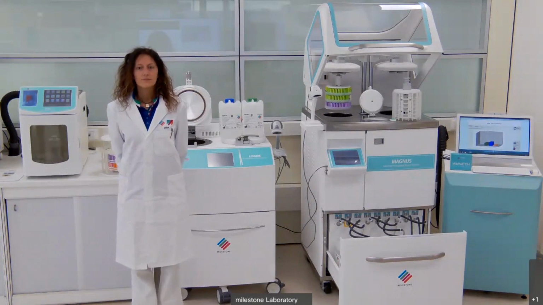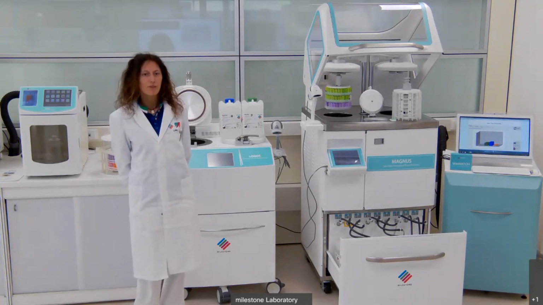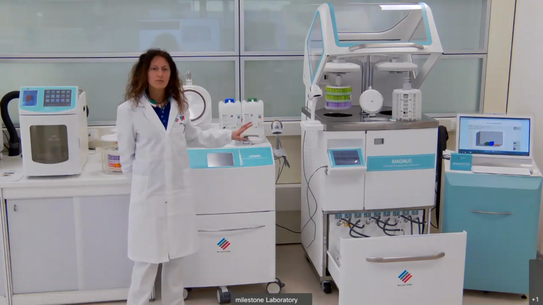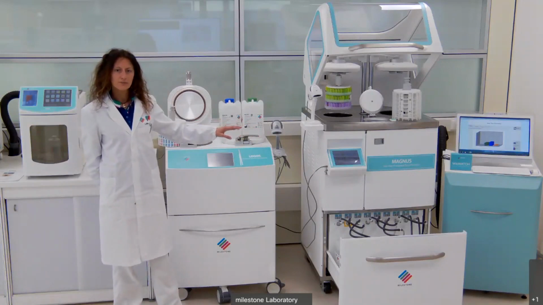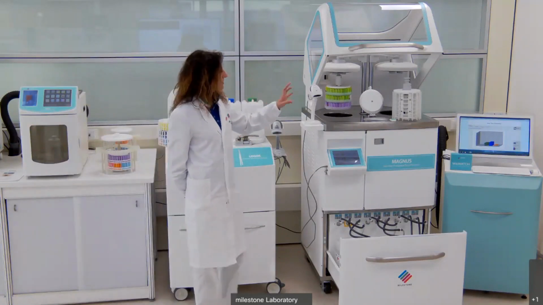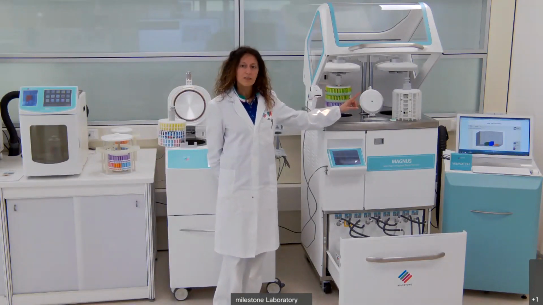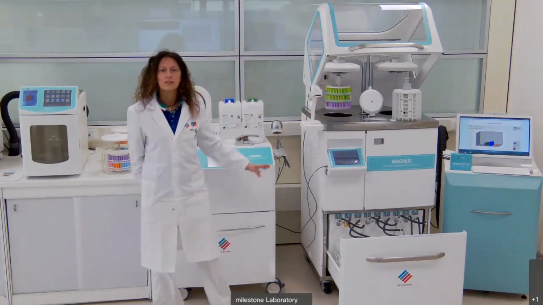Okay, now there's a question which says, what are the main differences between Magnus and Logos? Logos and Magnus are both automatic processors and both allow the lean loading. The big difference is that in Magnus the robotic movement has been added. So the 2 robotic arms allow the processing from fixation to wax impregnation in an independent way and also allow the lean loading.